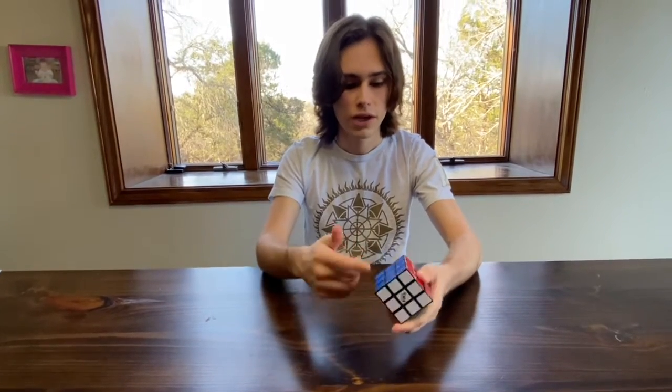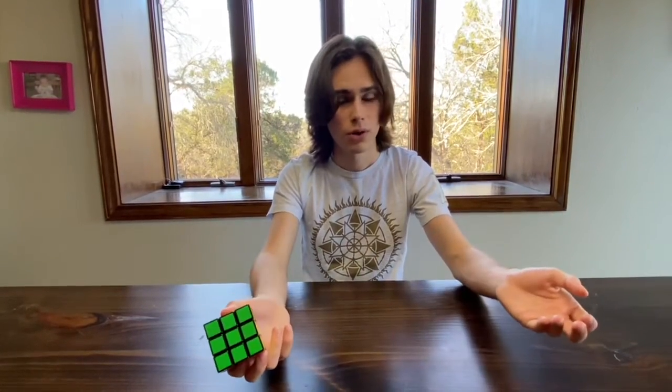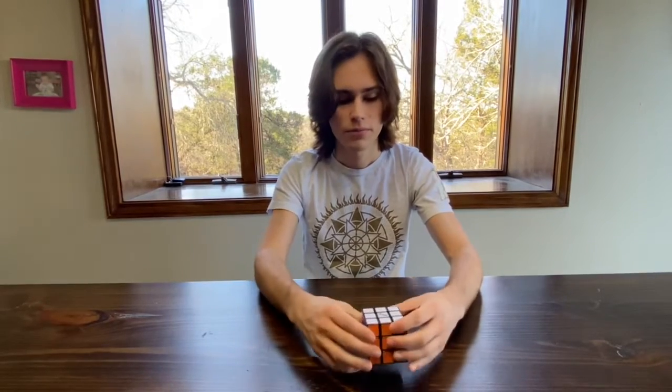Now you could actually go around and count every single block on this cube, and you get 54. I'm just not going to. But hey, if you have a Rubik's Cube at home, feel free to test my theory.